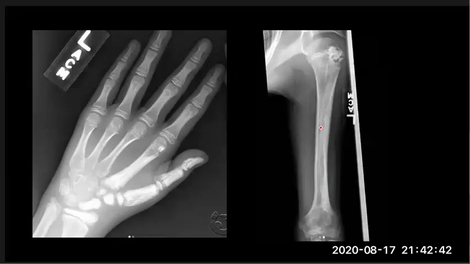The shaft of the humerus, is there something or not? Also there is abnormal bone density involving the medullary cavity of the shaft of the humerus. In the hand there is also abnormal increased bone density involving both the first finger and the second metacarpal head.